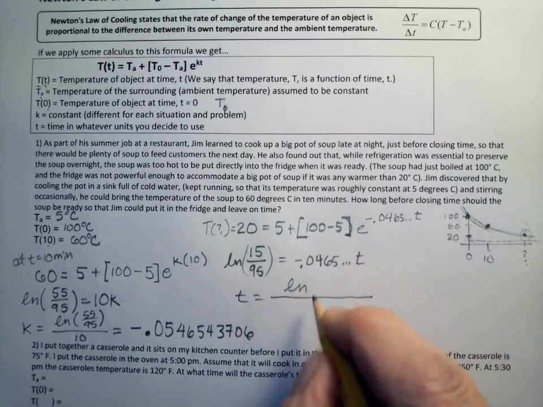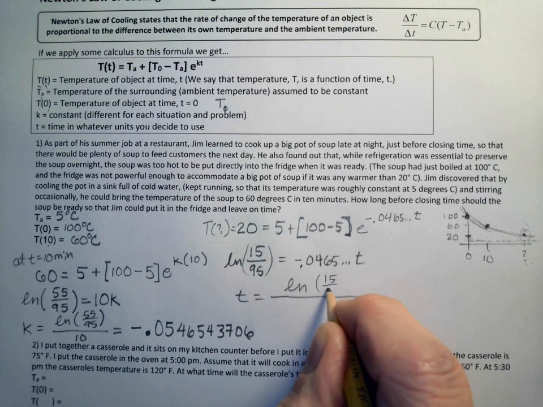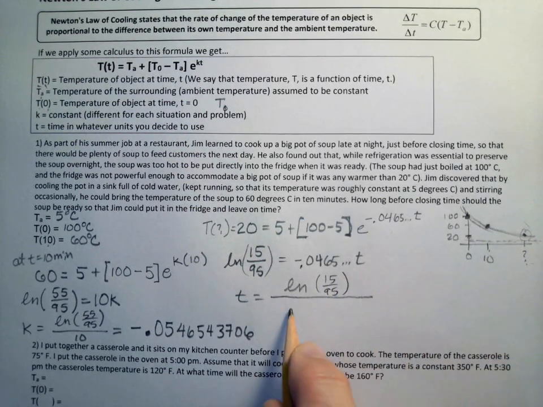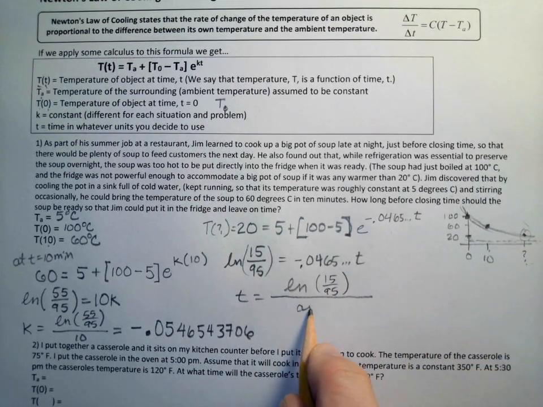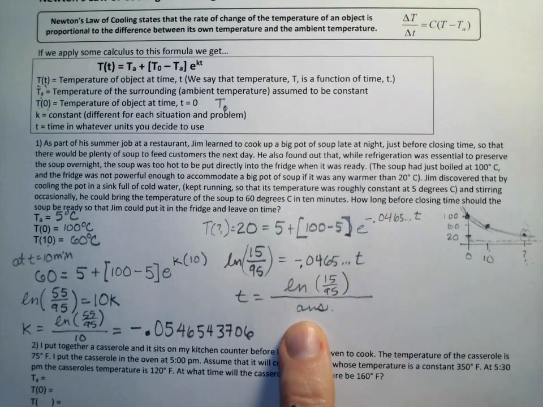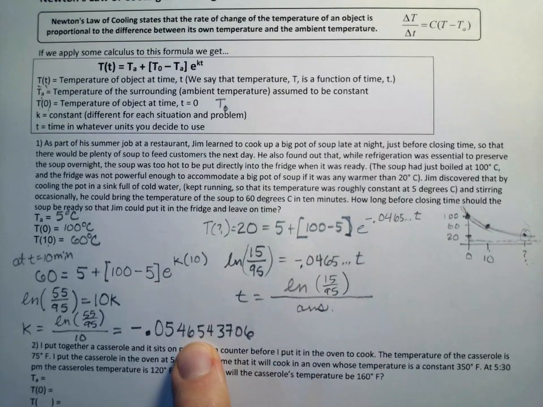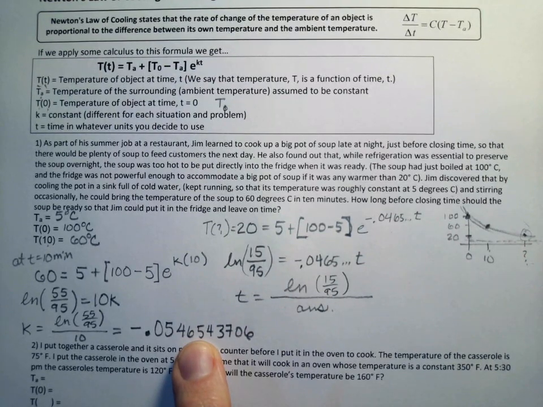So the natural log of 15 over 95, and then you want to recall previous answer when you go to do that, right? So save this in here. You haven't touched your calculator yet, hopefully. This is the last thing you calculated.